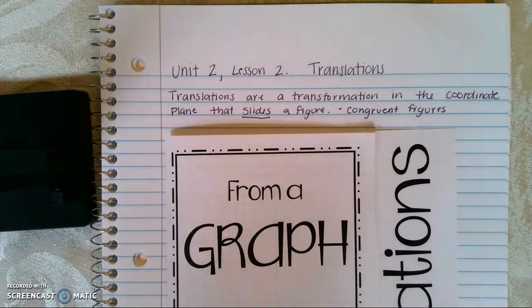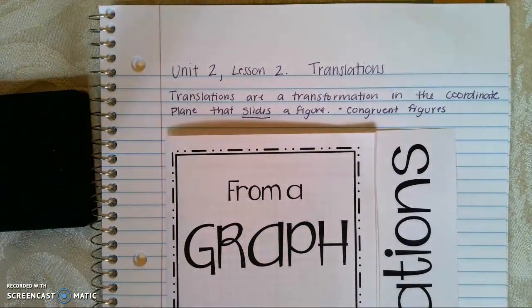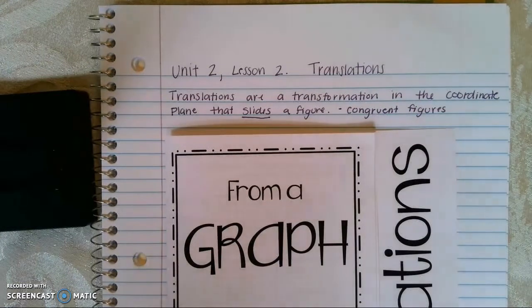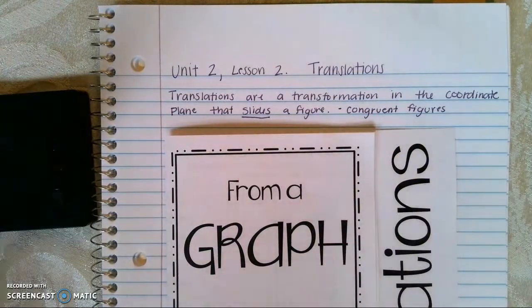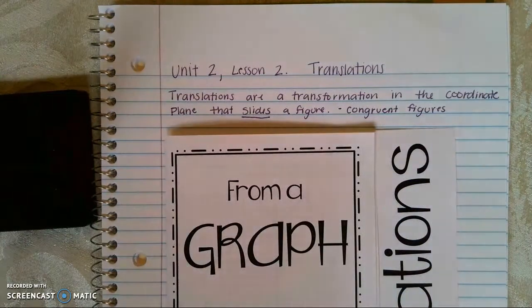As always, when you're sliding, whether you're dancing or you're transforming an image, the figure stays the same. You don't change who you are just because you slide to the left or slide to the right. That doesn't magically make you change size or anything like that. So it always results in congruent figures.